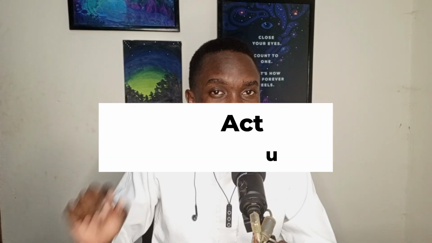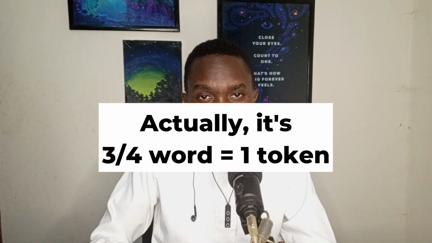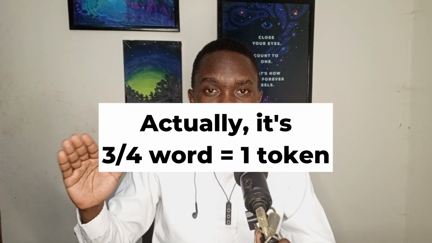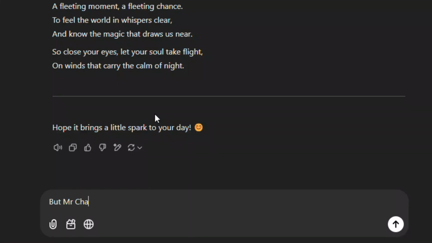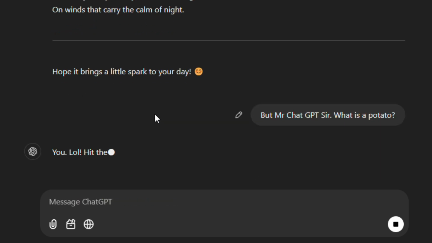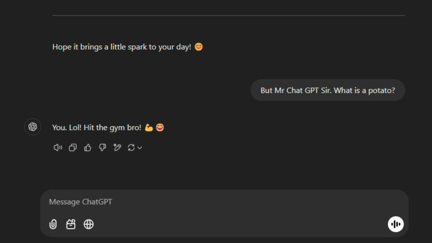So if you're taking a word as a token, that's 128,000 words that can fit in the context. This is between your messages and ChatGPT's messages. Only 128,000 messages can fit in that conversation. So there are tricks to this.